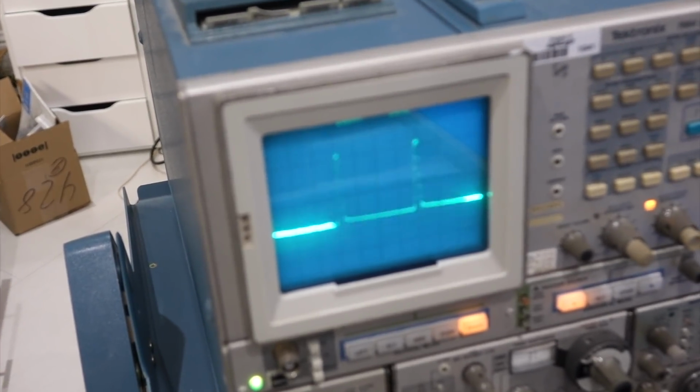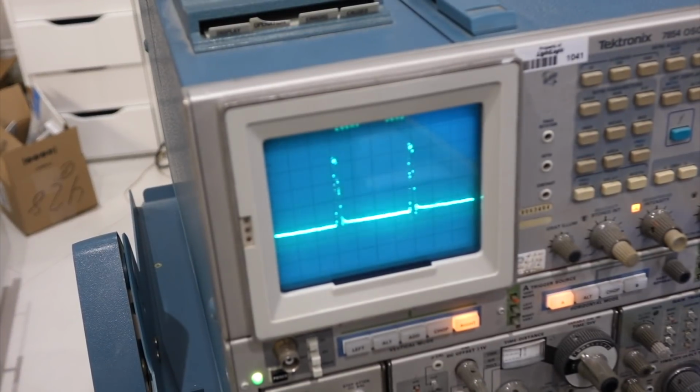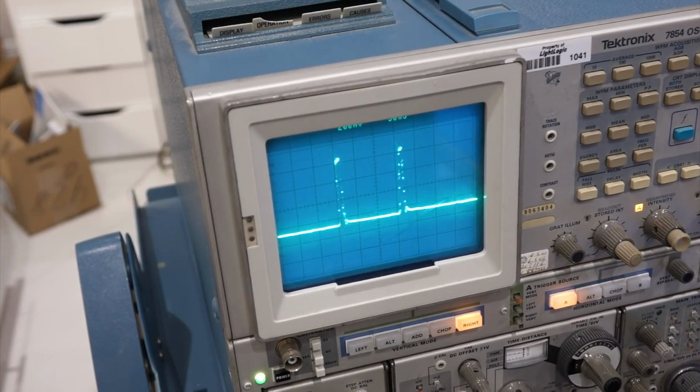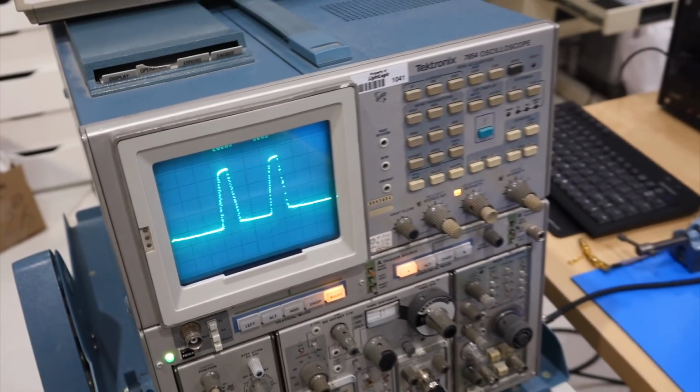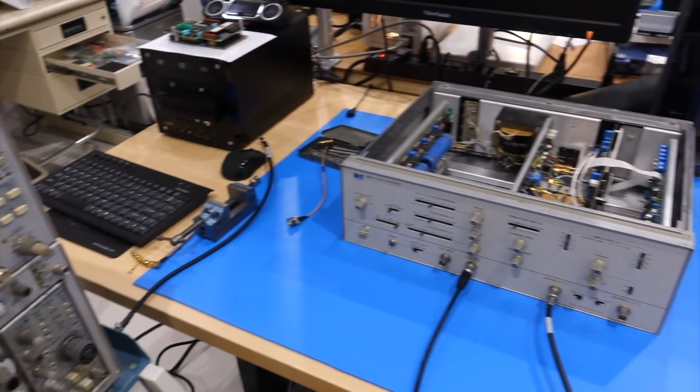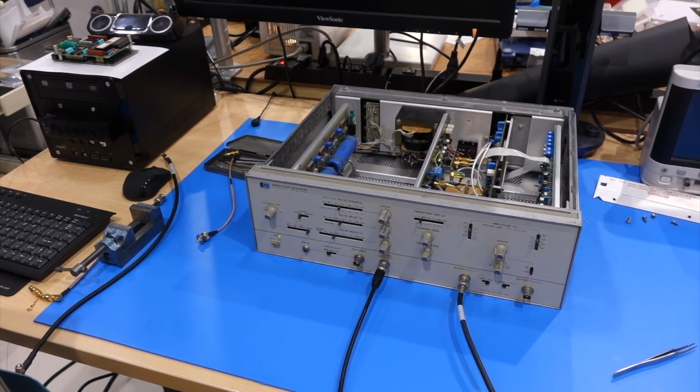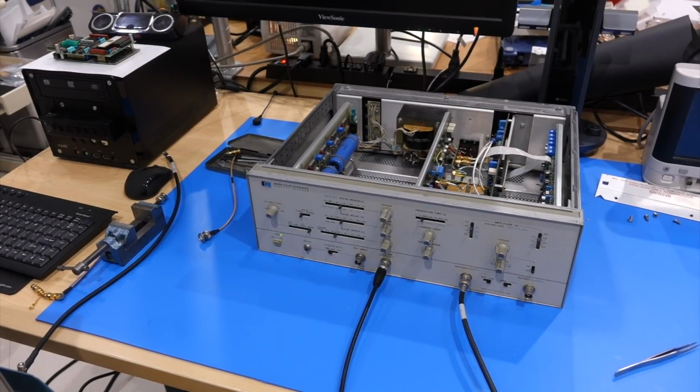And give me a nice double pulse. If it could focus on it, that would be better. Come on, there we go. Nice double pulse with controllable delay, controllable width, and controllable rise time and trailing edge time. So that was pretty nice. Our 8082 pulse generator is repaired fully the hard way.